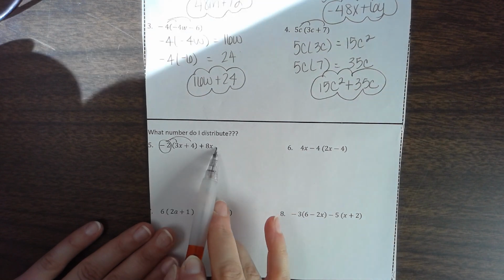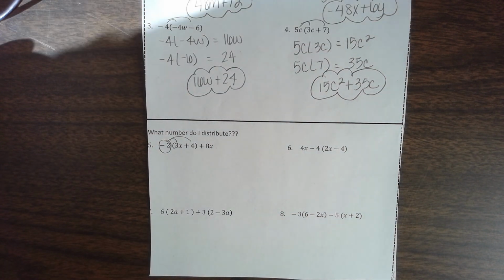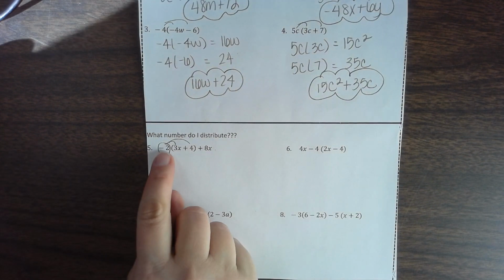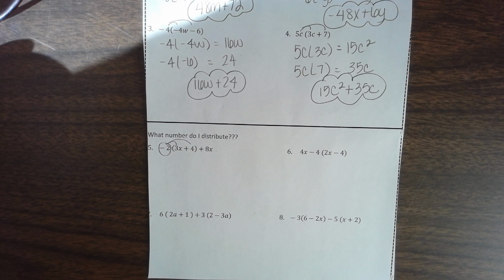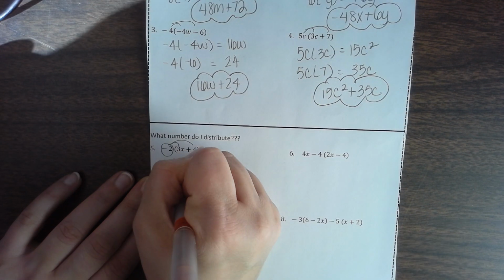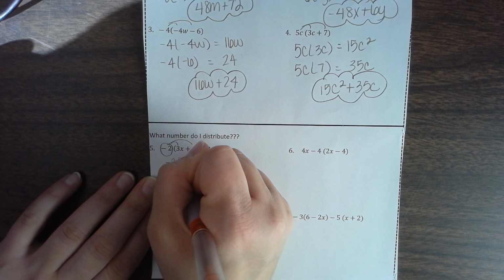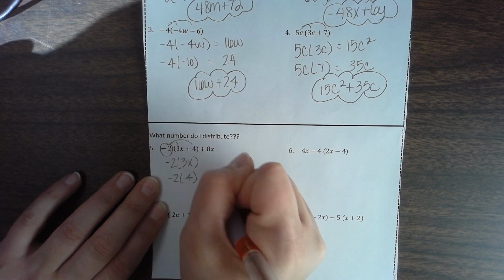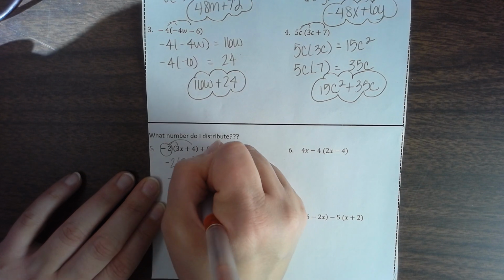Now I'm not going to distribute it to x, because think about the parentheses as a class and the negative 2 is the teacher. I'm not going to randomly distribute homework to somebody that's just walking down the hall. It's only the people that are in my class. So it's only the terms that are in the parentheses that I'm going to distribute. So when we do this, we're going to have negative 2 times 4, and we're going to have 8x.